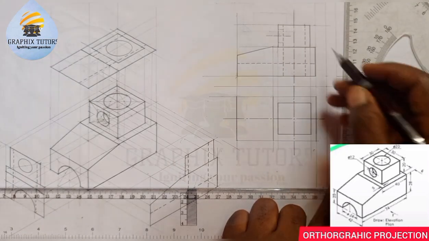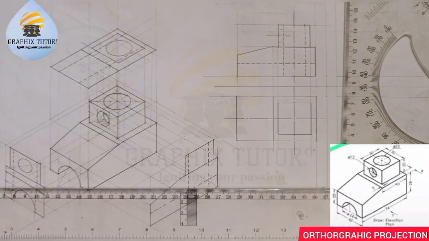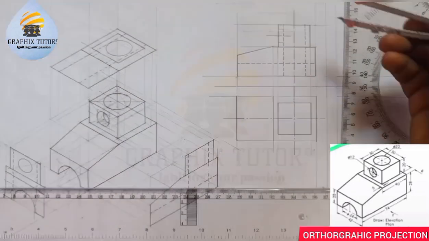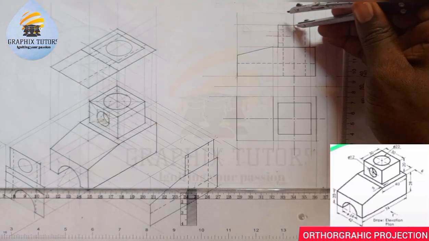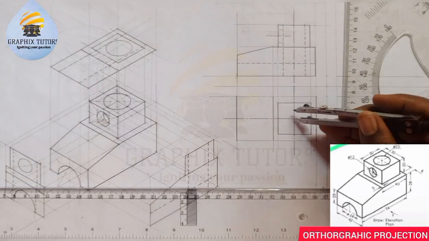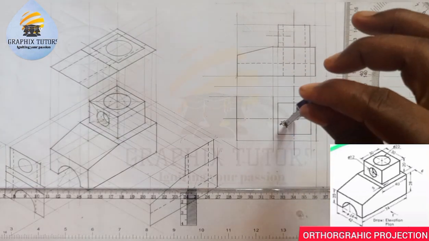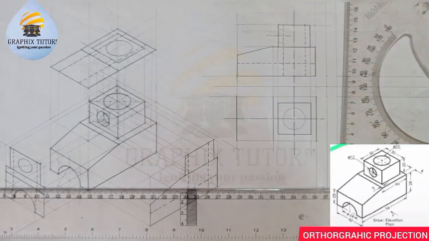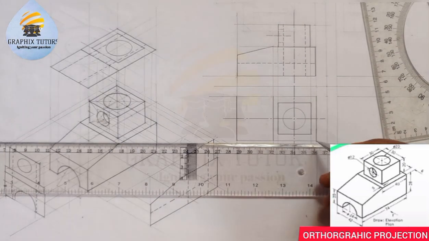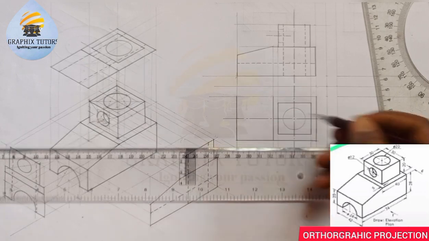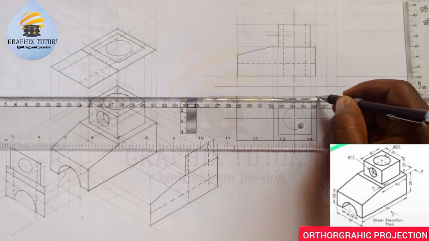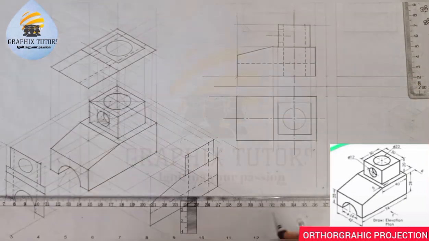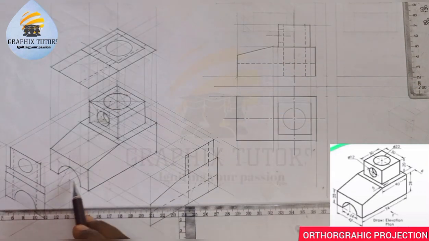So that center will be the center of the circle. Since the circle has a diameter of 20, the radius is 10. So we know from here to here is given to be 10. I'll place it here at the center and draw a circle. This is the circle that we have here. Now I'm going to close here up this way, and close here up too this way.